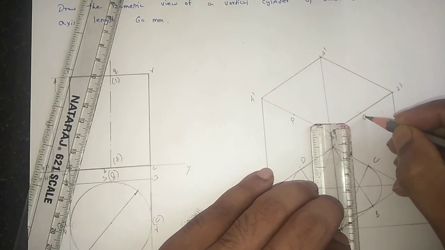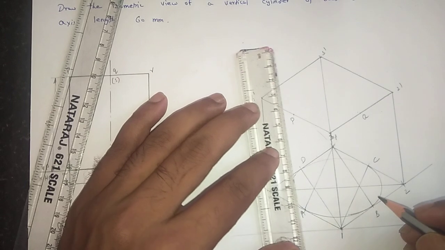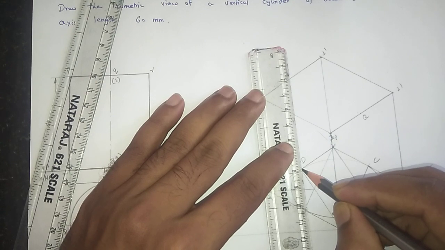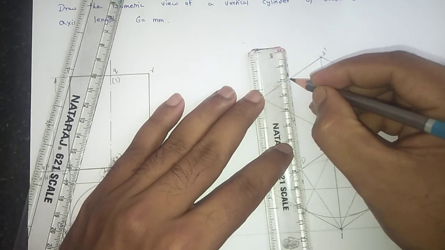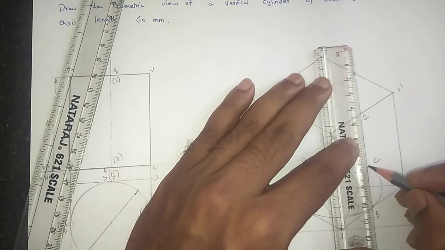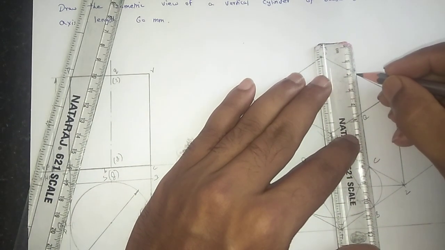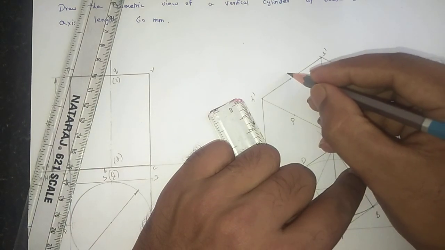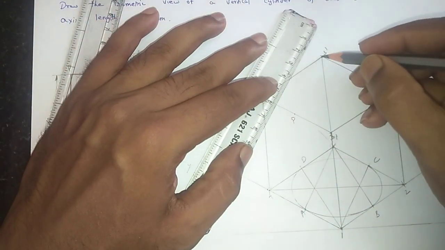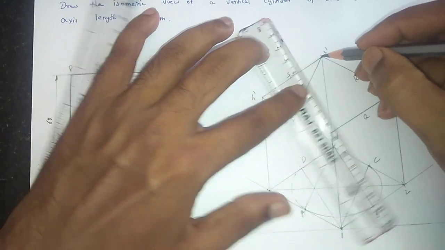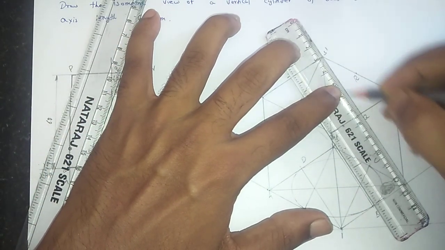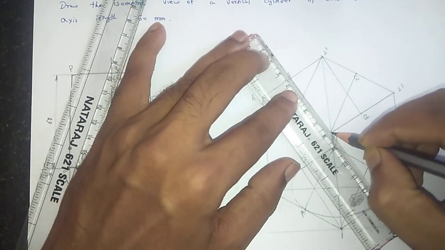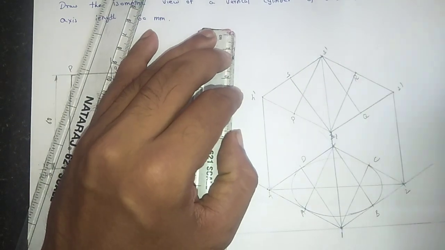This one is Q, and from D and from C. So this is the point P, Q, R and S. Now we need to connect all the centers, P and Q, P3 and Q3, and next R1 and S1. Now we get 4 centers.